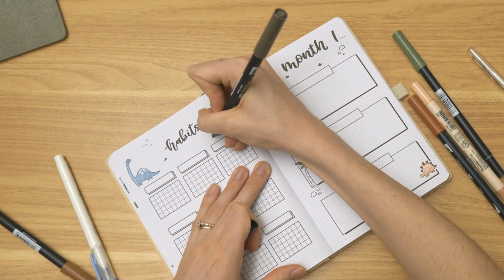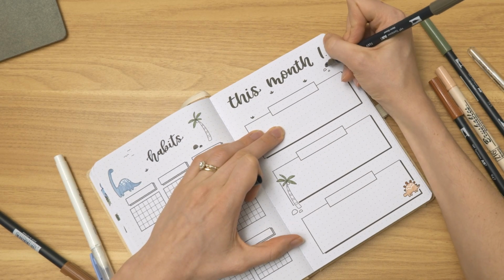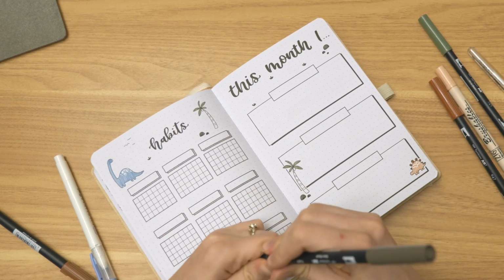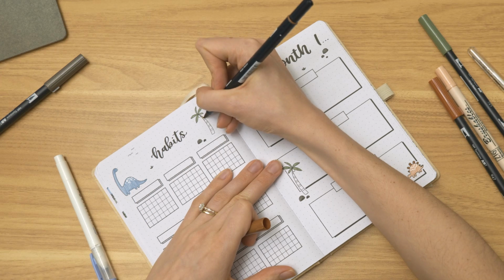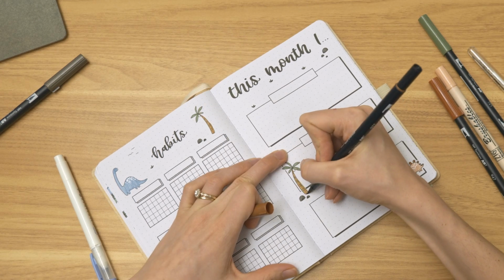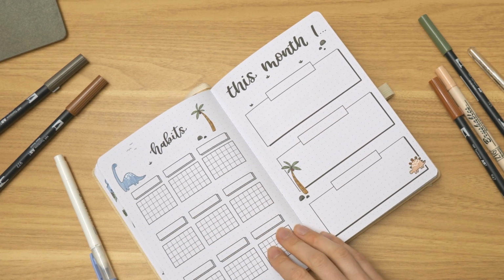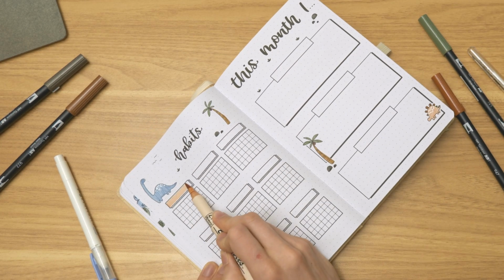Is it just for planning? Is it for planning and memory keeping? Something else? I know for me right now, my main bullet journal, which is the one that you see most often on this channel, is purely for planning. It just has future events and future tasks. That's it. I used to combine it with memory keeping, but I decided to change that up.